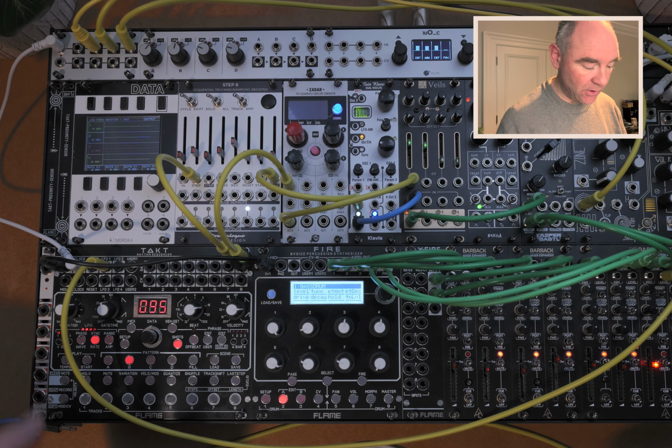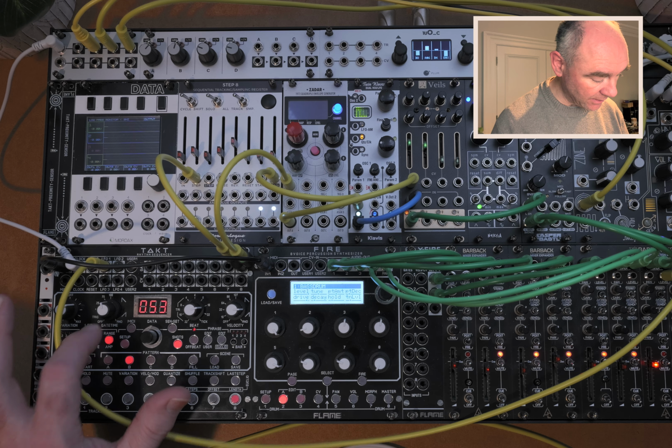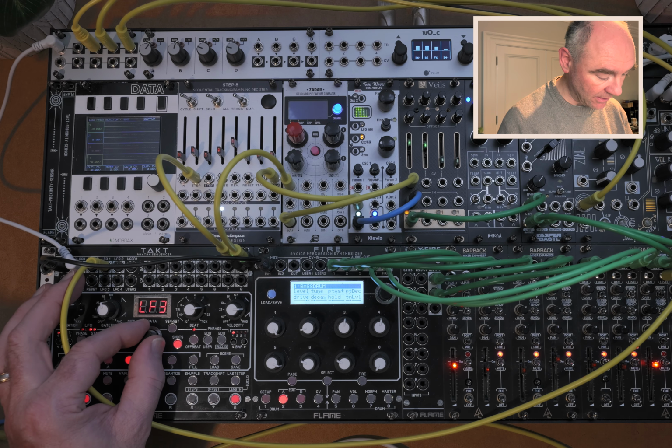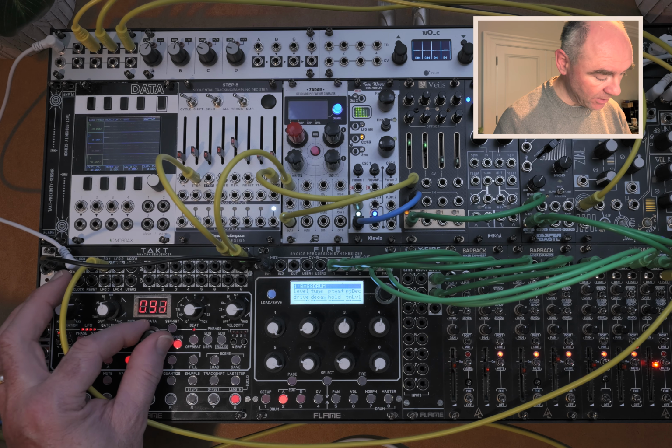So we can just fine tune it. See, I can just shorten that. I could reduce this down, and more of the bass line comes through. If I increase it up, it might be just too much.